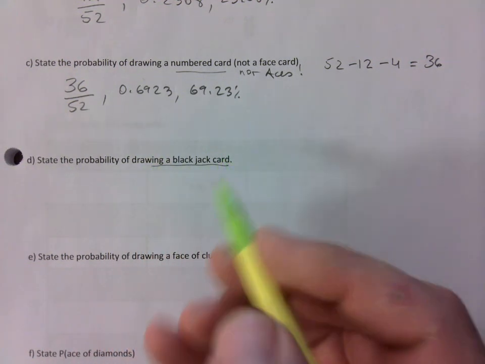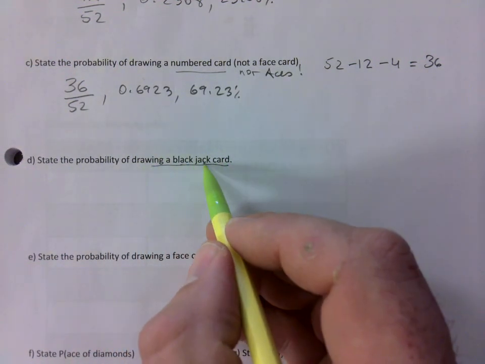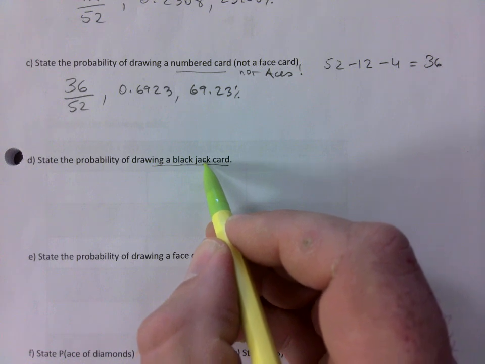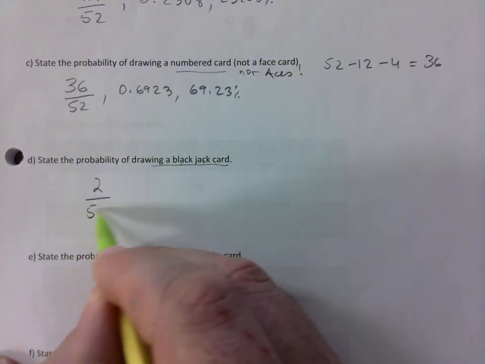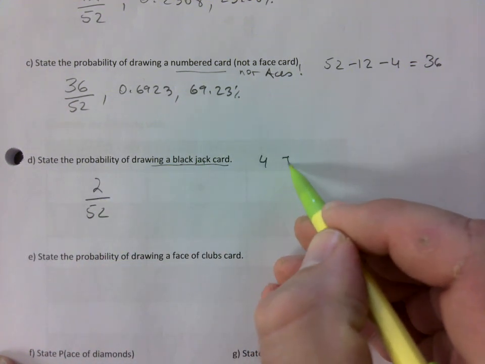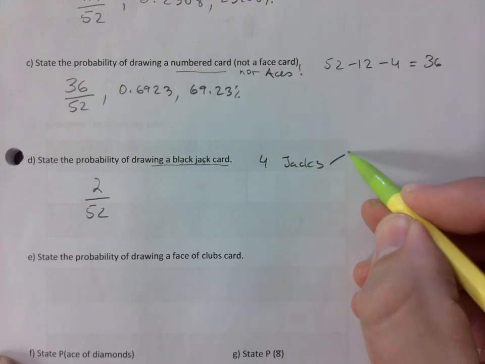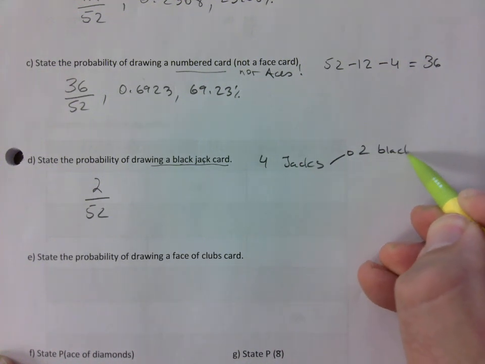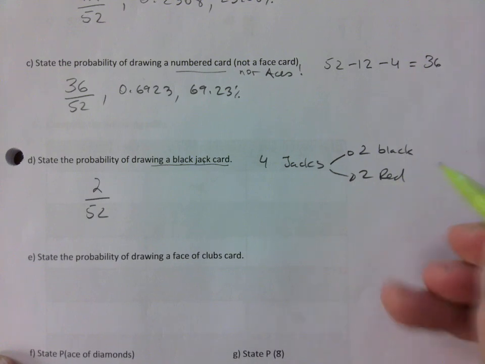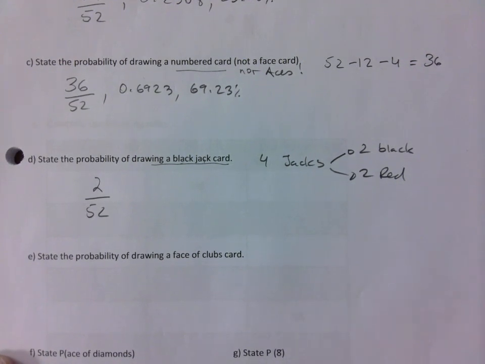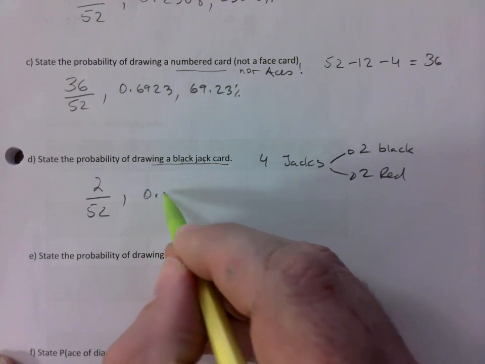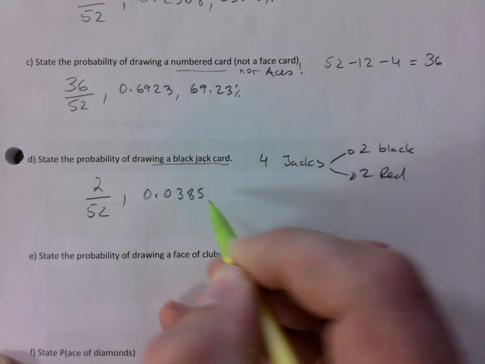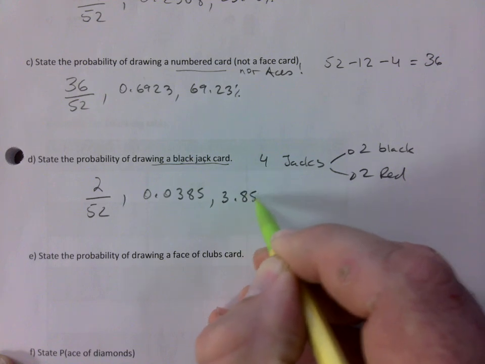Drawing a blackjack. How many blackjacks are there? 2, right? There are 4 jacks, 2 are black, 2 are red. So we've got 2 out of 52, okay? 4 jacks, right? 2 black, 2 red, if you want to put this in your notes, right? That's why we come up with the 2 over 52. That would be 0.0385 or 3.85%.